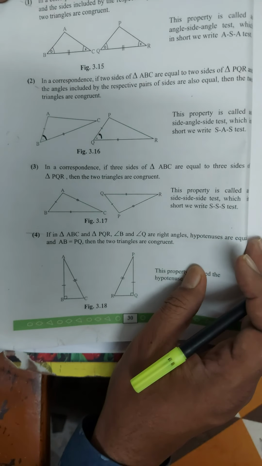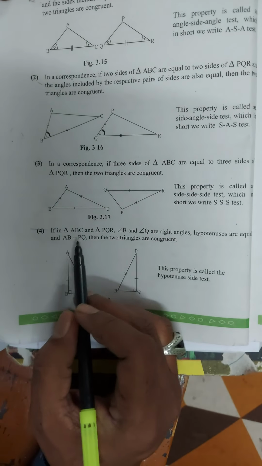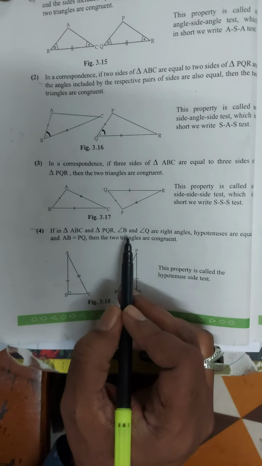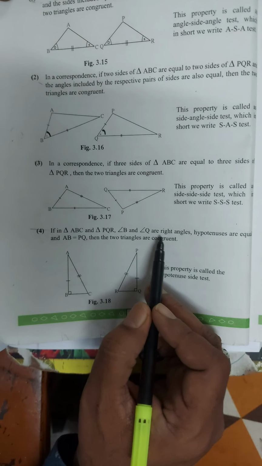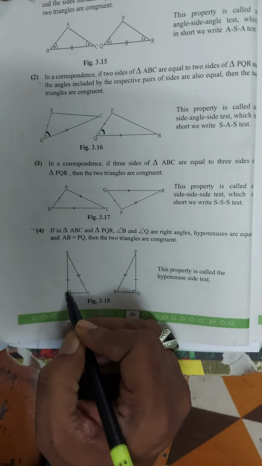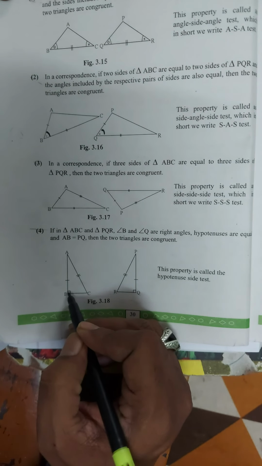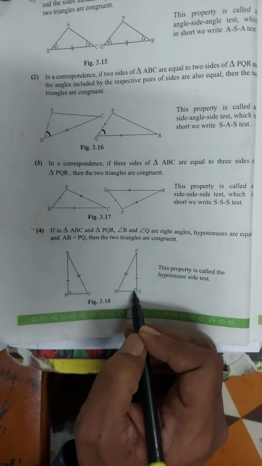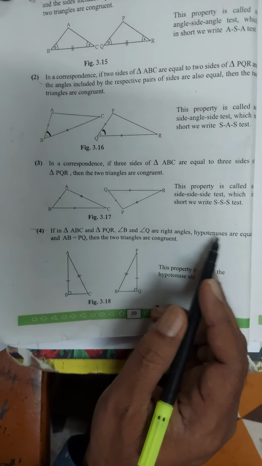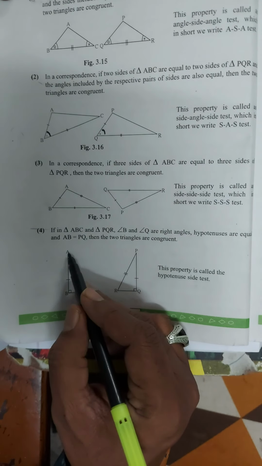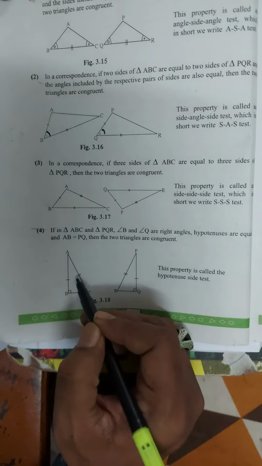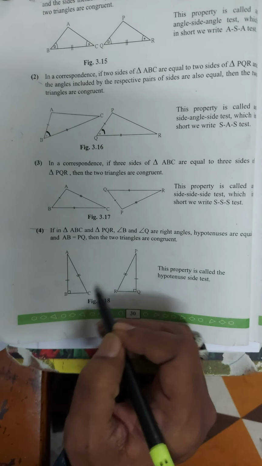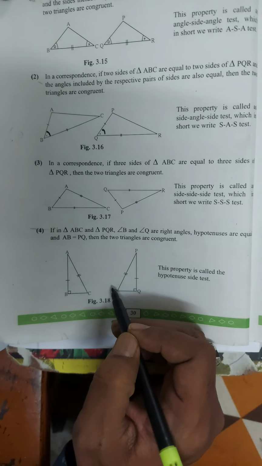And the last property is, if in triangle ABC and triangle PQR, angle B and angle Q are right angles. See here, angle B, because of the right angle sign here, 90 degrees. So angle B and angle Q are right angles. The hypotenuse is also equal. See here, AC and here PR with their identical marks because they are the hypotenuse. This side is also equal.